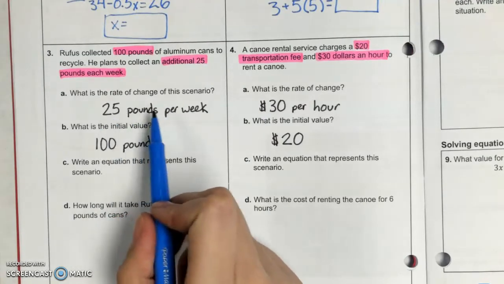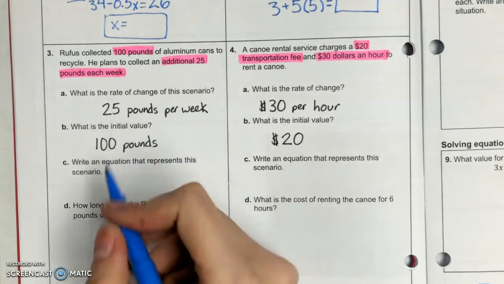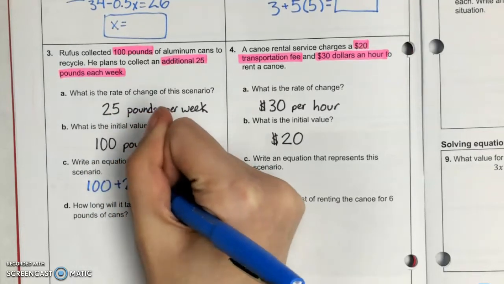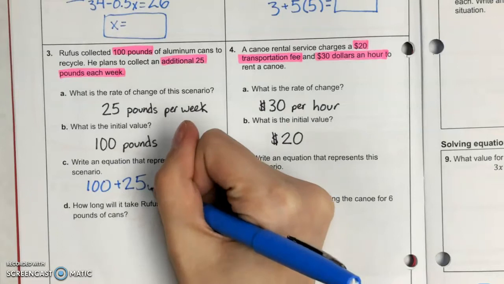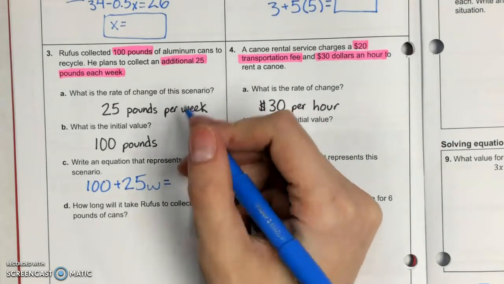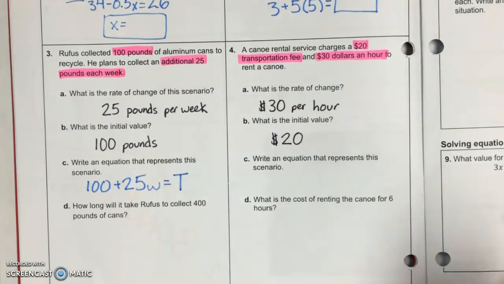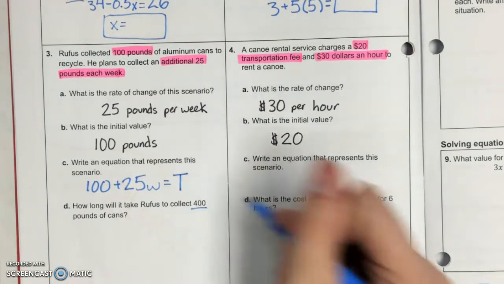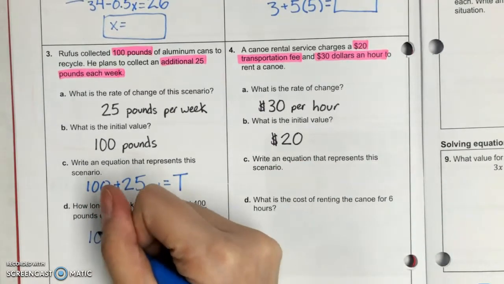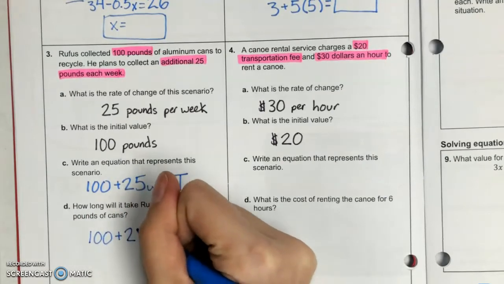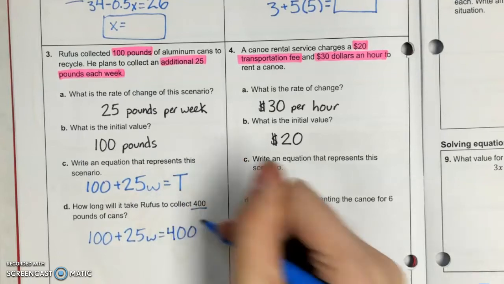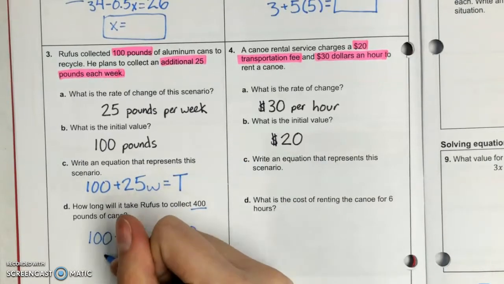So here, hopefully you already have 25 pounds and 100 pounds. So start plus the change times how often that is equals the total. 400 pounds is the total, not how long. So it'll be 100 plus 25W equals 400. And we want to know what W equals.